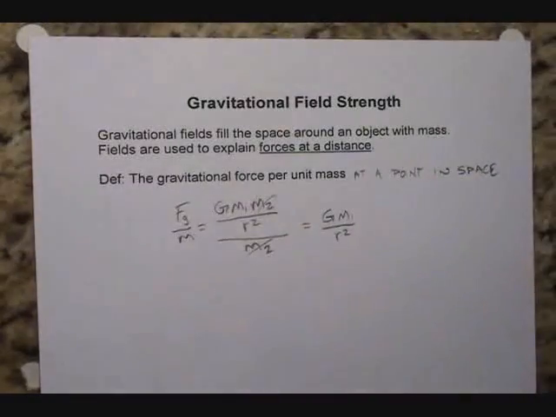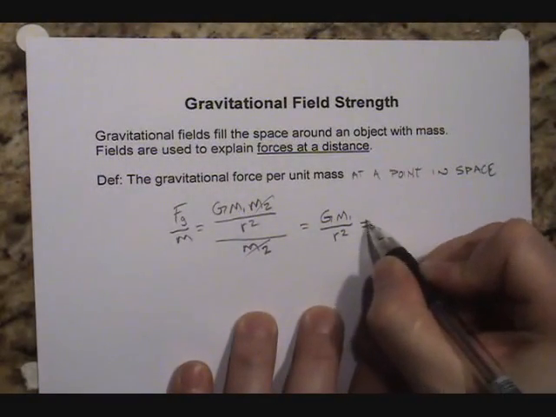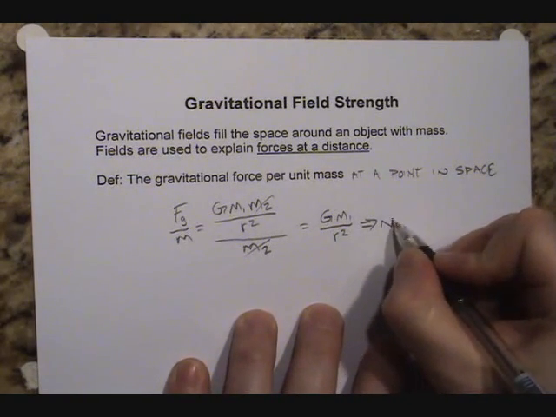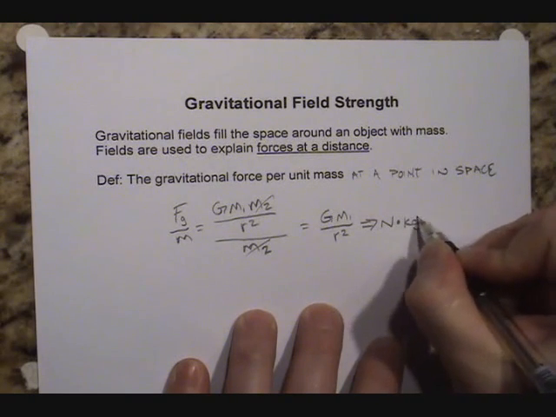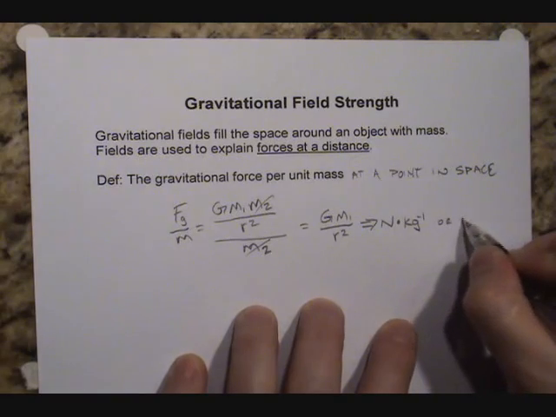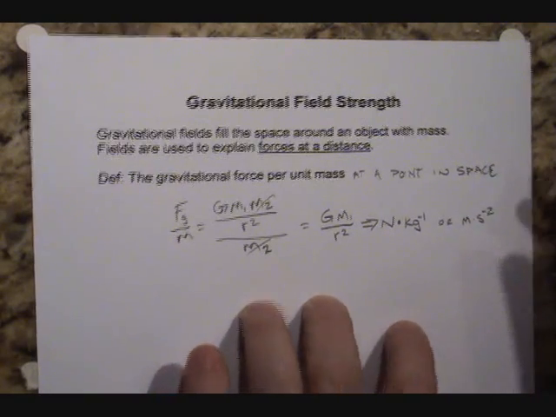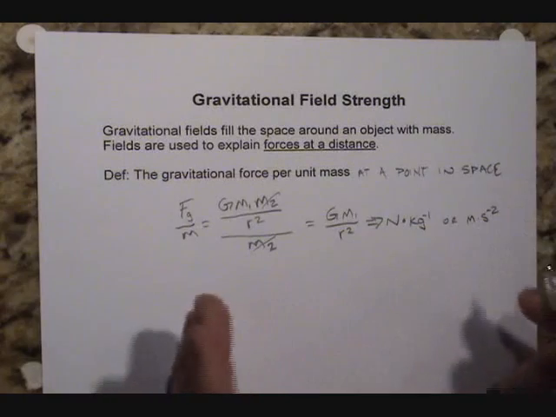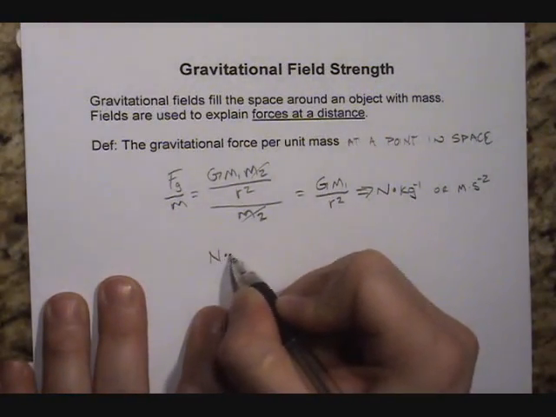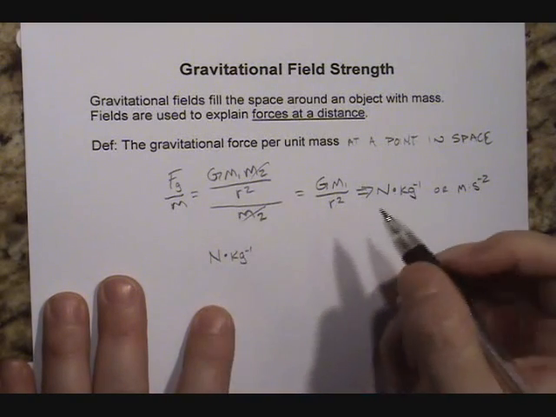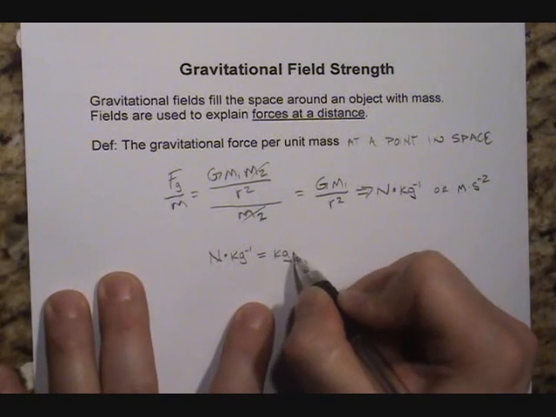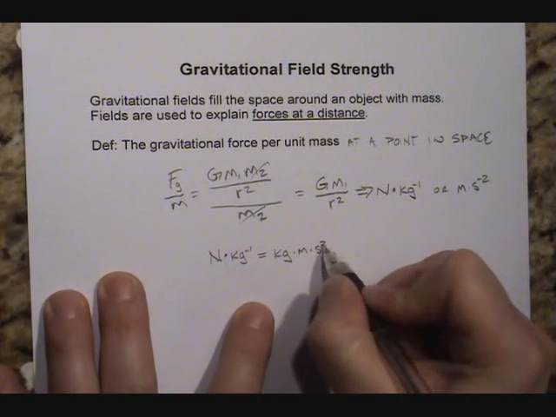So when I calculate this, remember this was force divided by mass. That would be the number of newtons per kilogram. But it's also the same thing as the number of meters per second squared. Now let's just verify that that really is true. If I have a newton per kilogram, and a newton is a kilogram meter per second squared.